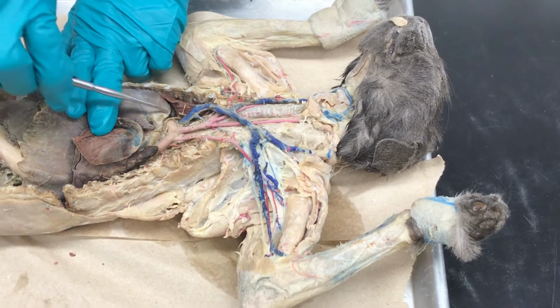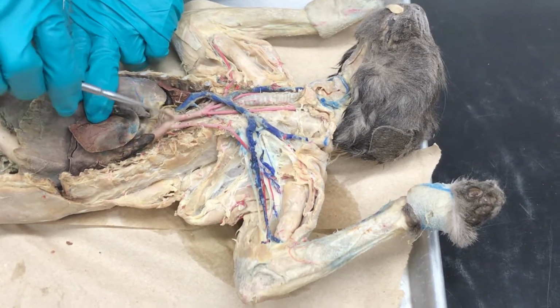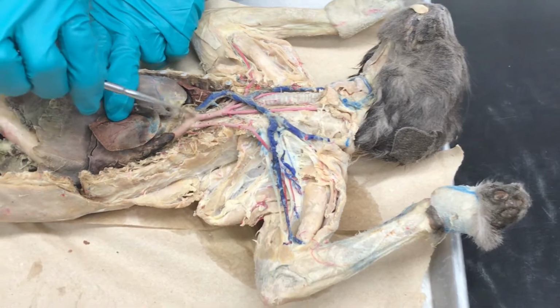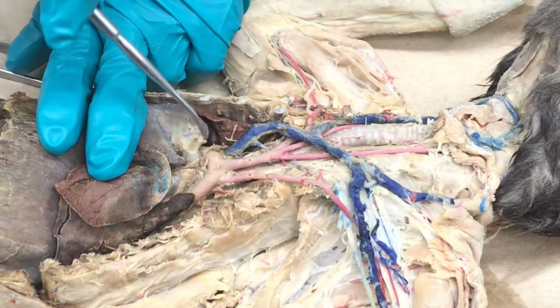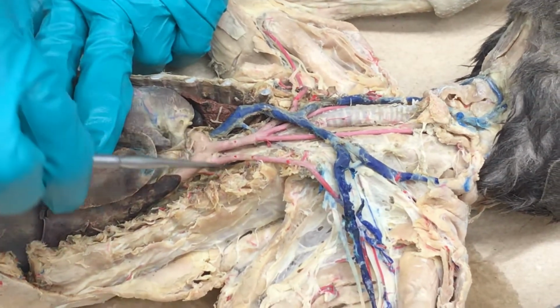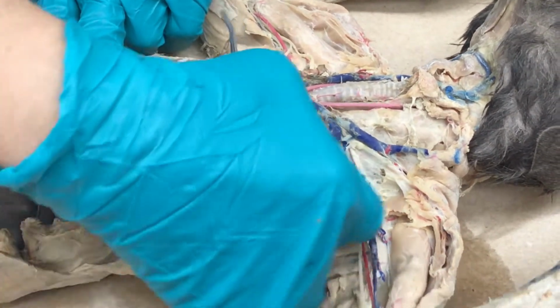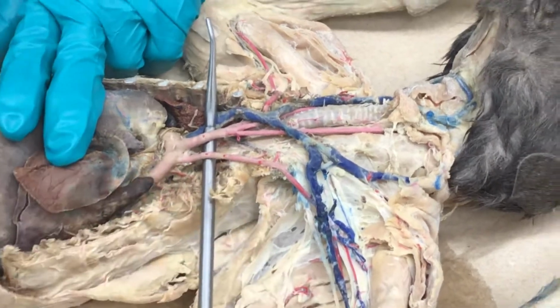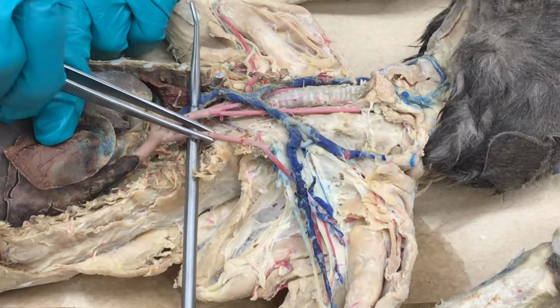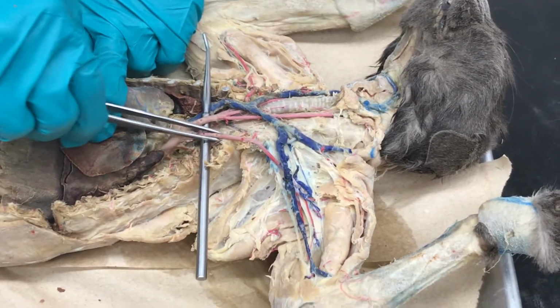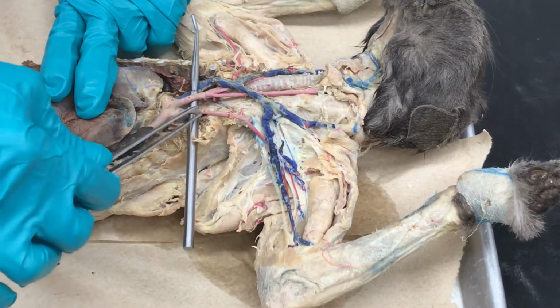So, coming out of the heart, what we're going to see is this curved structure. This is the arch of the aorta. Directly coming out of the heart is the ascending aorta that goes into the arch of the aorta. Look, there's two vessels that come off of the arch of the aorta. This one on the anatomical left is the left subclavian artery. Left subclavian artery comes directly off the arch of the aorta.